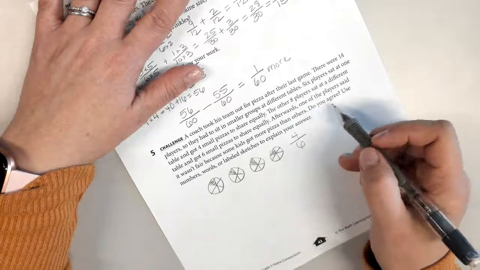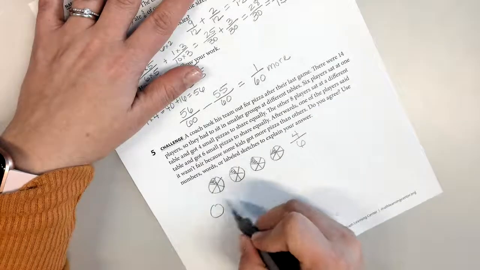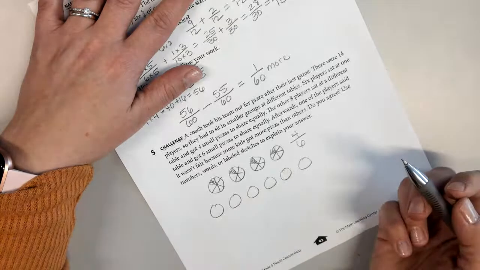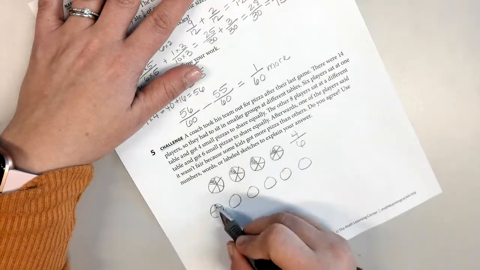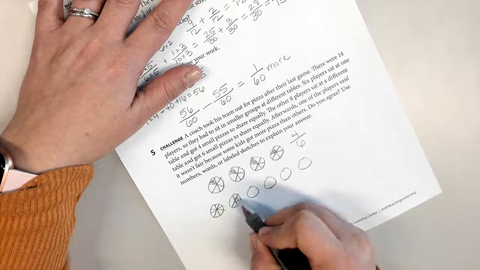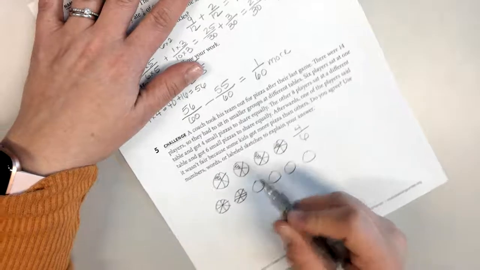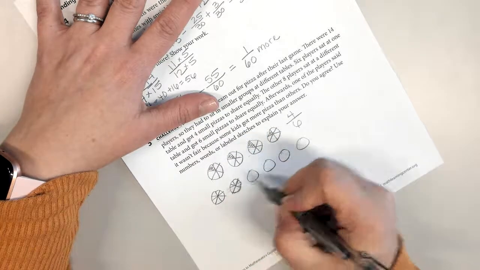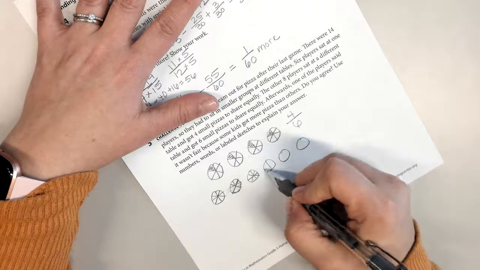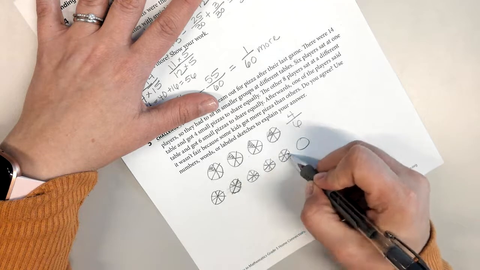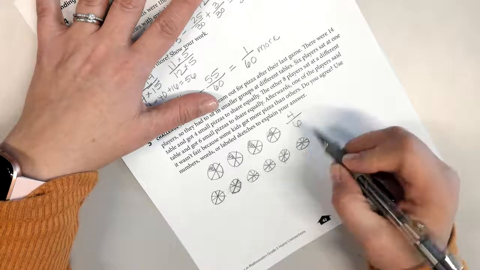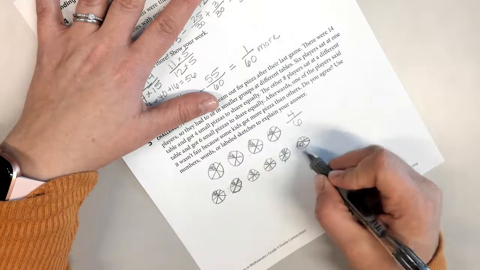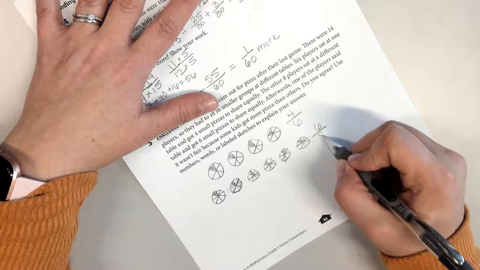At the other table, they got 6 pizzas to share equally, but there were 8 of them. So they had to divide those into 8. Whoops, that wasn't very well done. Into 8 pieces. Okay. 8 pieces for each one, and they each got 1 piece of that 8. So they got 6/8.